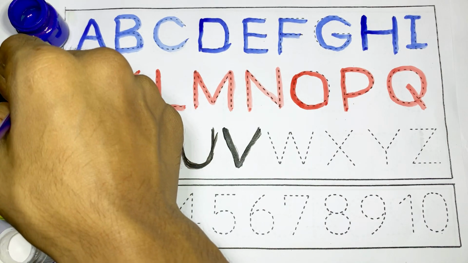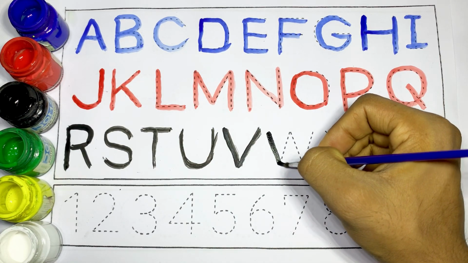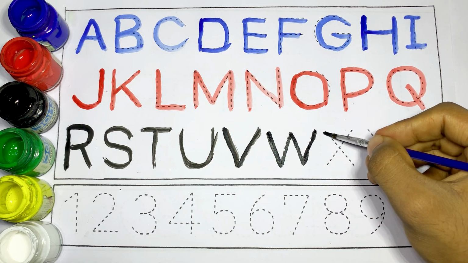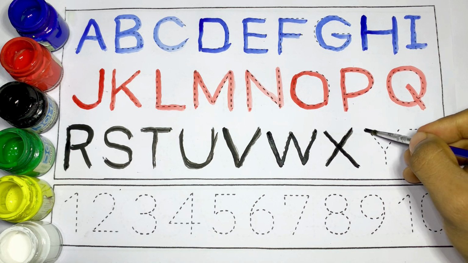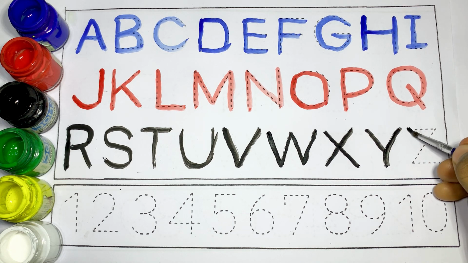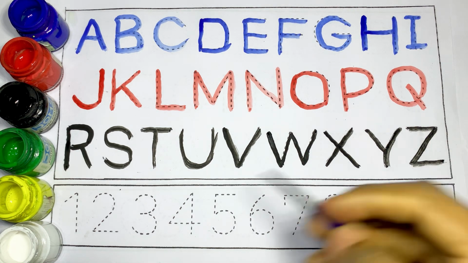Kids, now W for wallet, W for watch, X for x-ray, X for xylophone, Y for yak, Y for yo-yo, Z for zebra, Z for zoo.